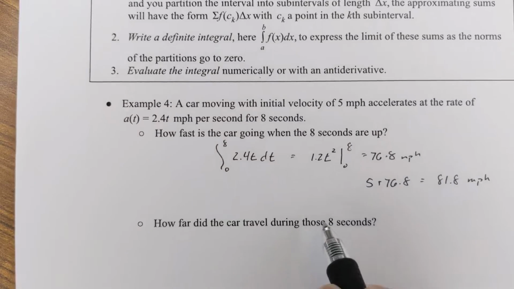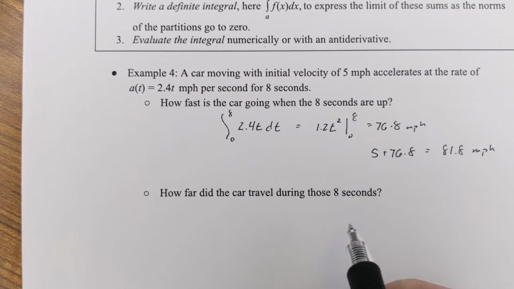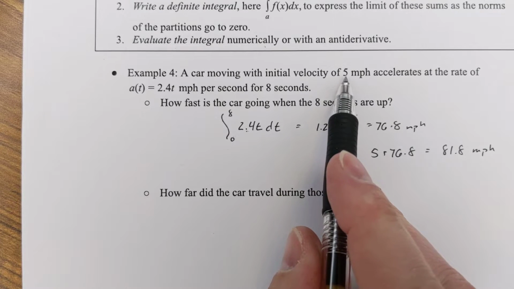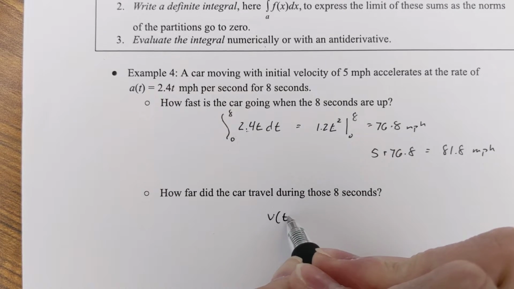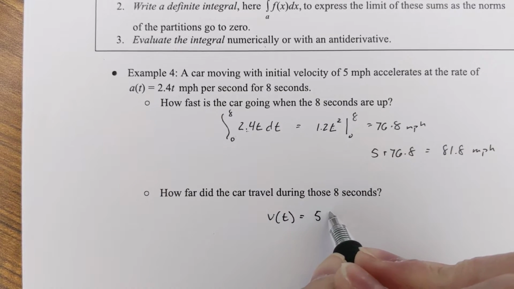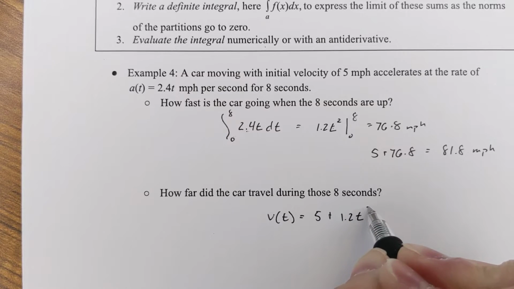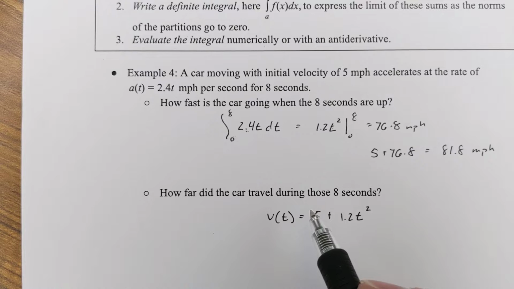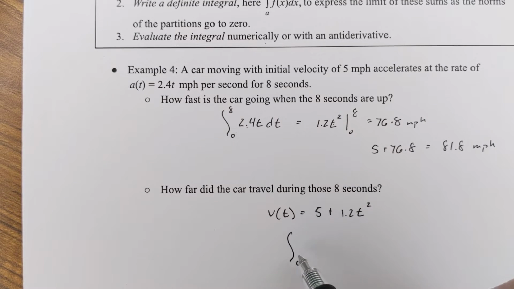So to do this, I need the velocity equation. Well, the antiderivative of acceleration gives me velocity, but since I'm already traveling 5, my velocity equation is 5 plus 1.2 t squared. So how far did the car travel? So that would be 0 to 8. We do the antiderivative of our velocity.